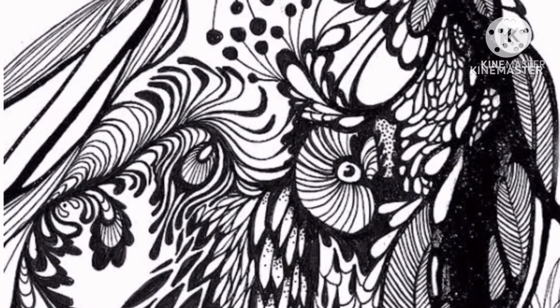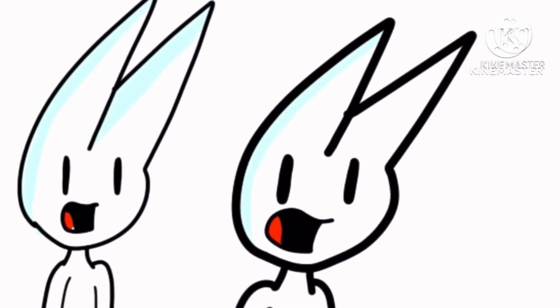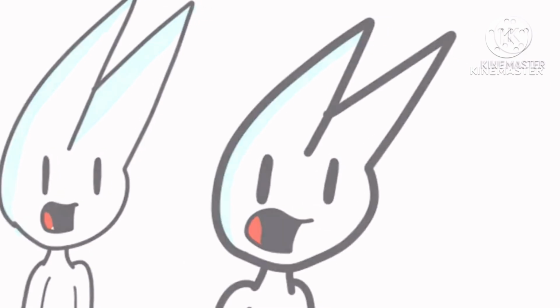What quality do you see in this line? How would you describe them? Every artist has their unique way of applying these lines. It's one way of expressing our individual style.